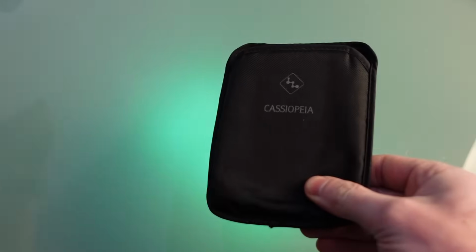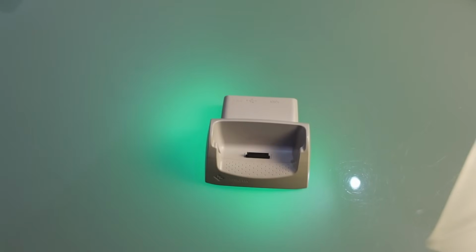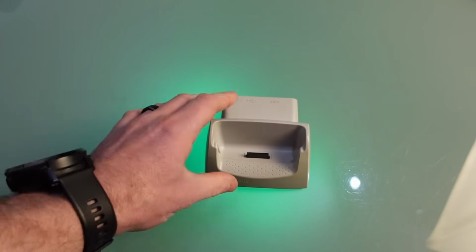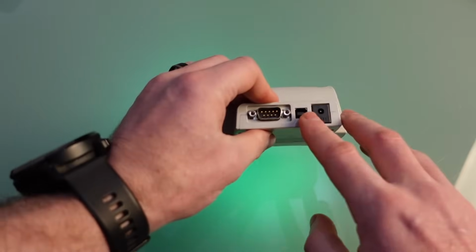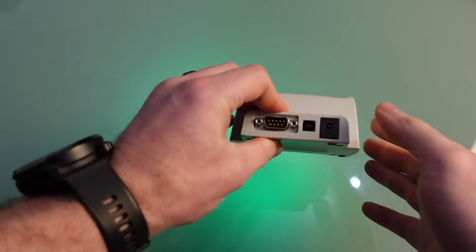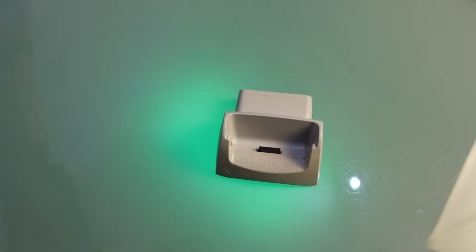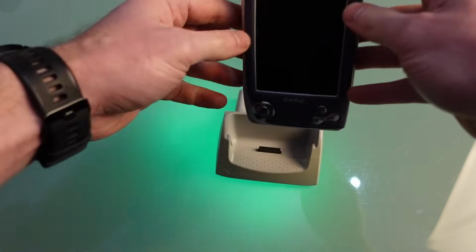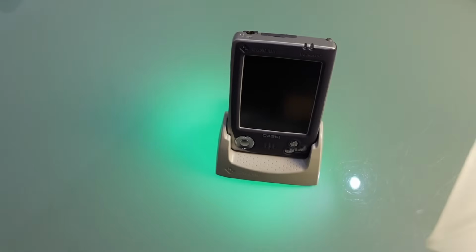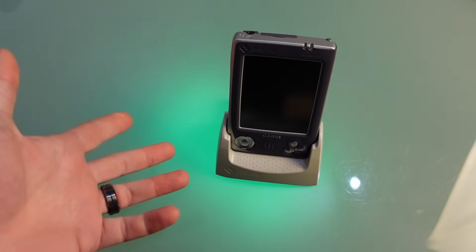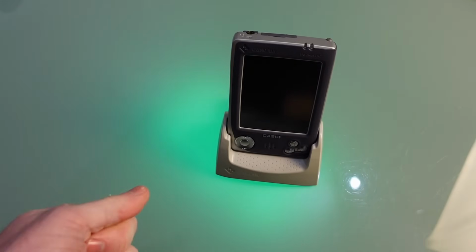And I'm quite fortunate because my example included the cradle. So the cradle, as I mentioned, is an optional extra from here on in with all the Casios. On the back, it's got a serial port, USB connector, and of course a jack in, so that can then just sit by your desk, permanently powered, and all you do is slide your Pocket PC into the cradle and it will automatically sync once connected over USB or serial.